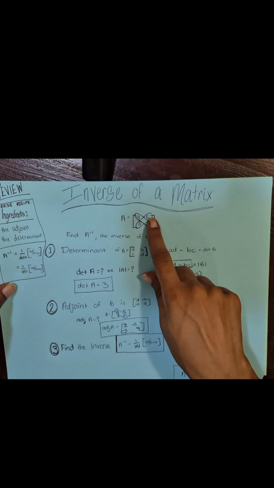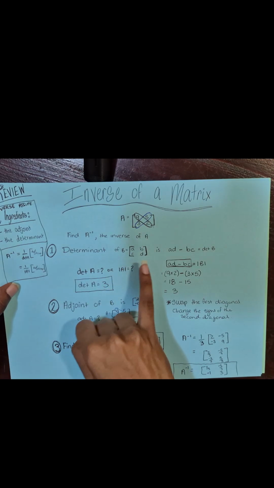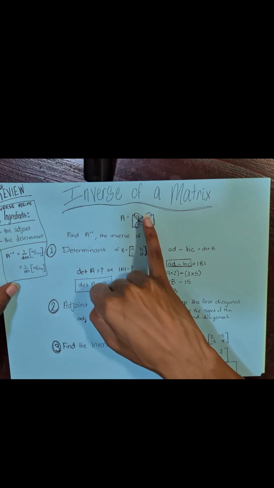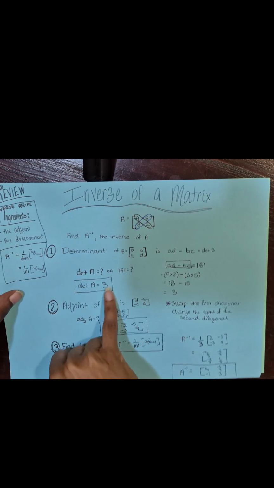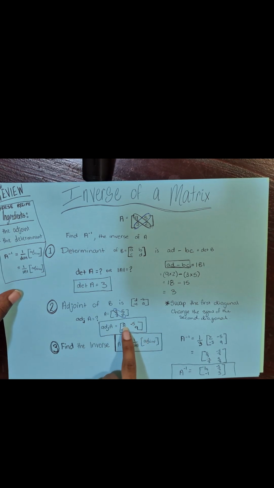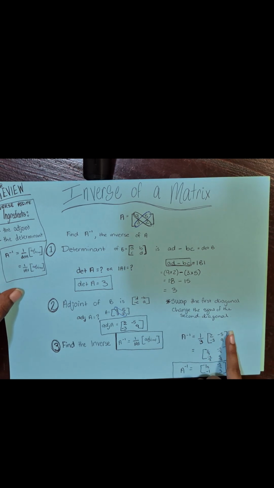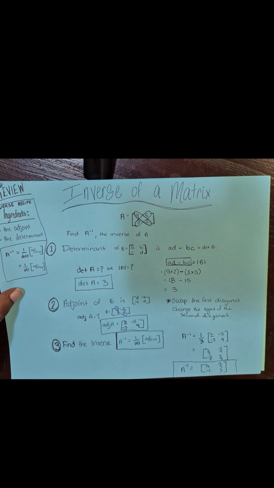We found the determinant. We did AD minus BC, and we got 3. We found the adjoint by swapping the 2 and the 9 and changing the signs of the 5 and the 3, and then we put it all together. We did 1 over the determinant times the adjoint, and we got the inverse of A.